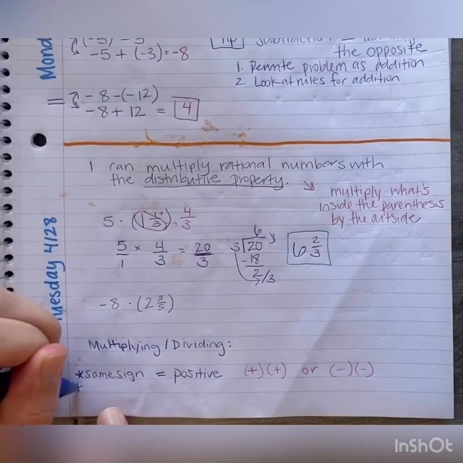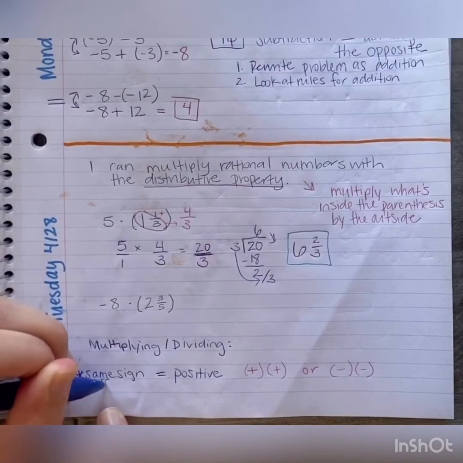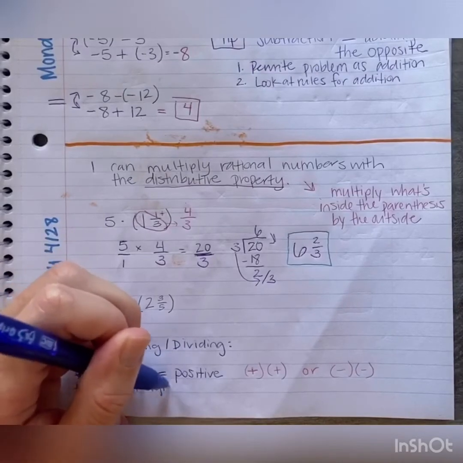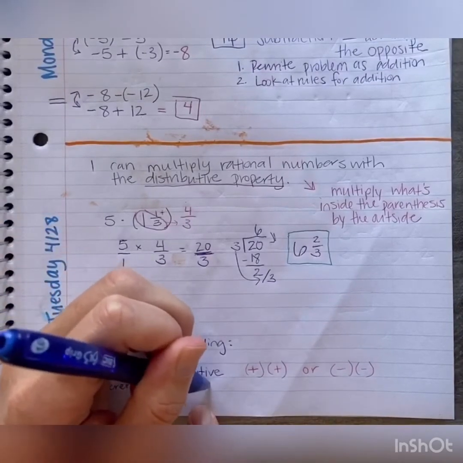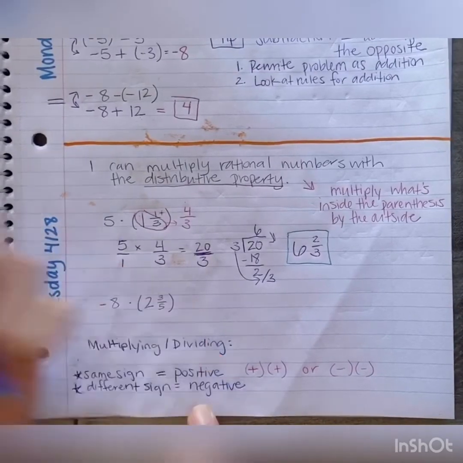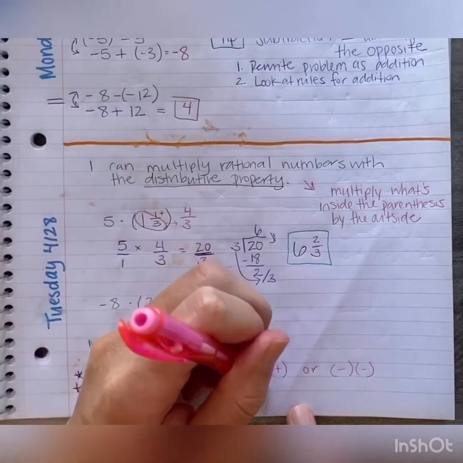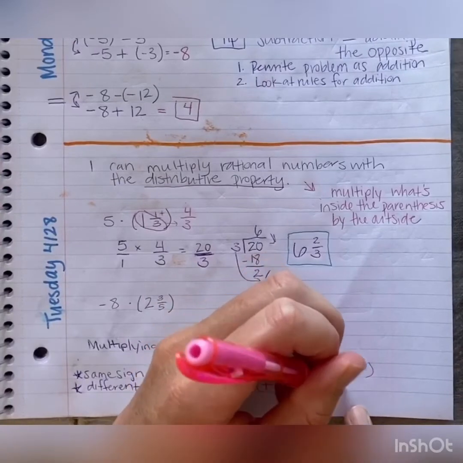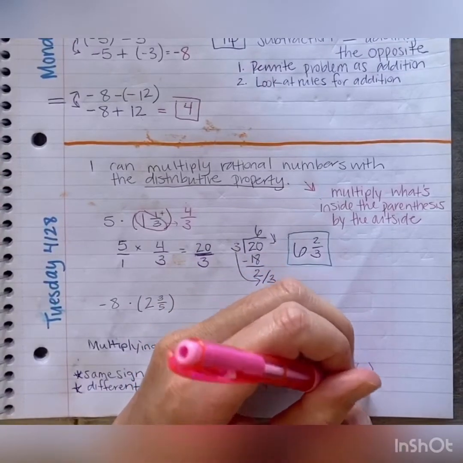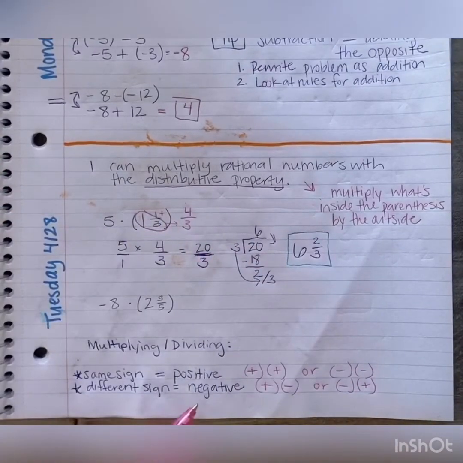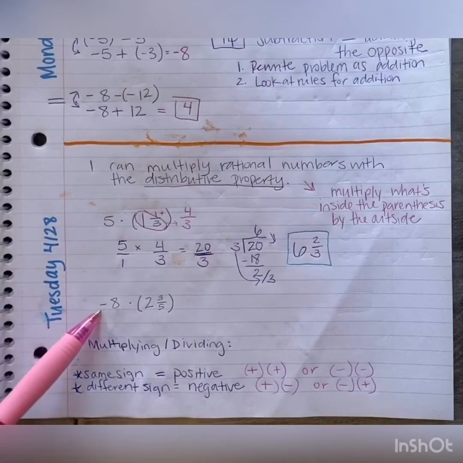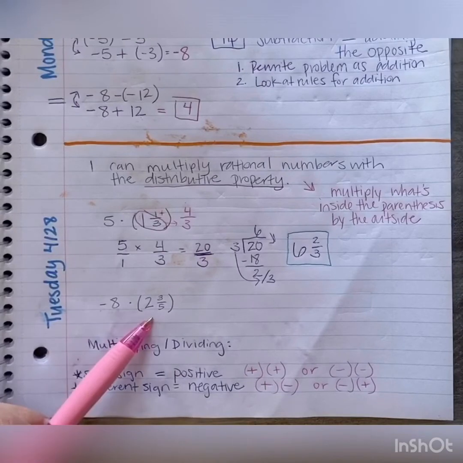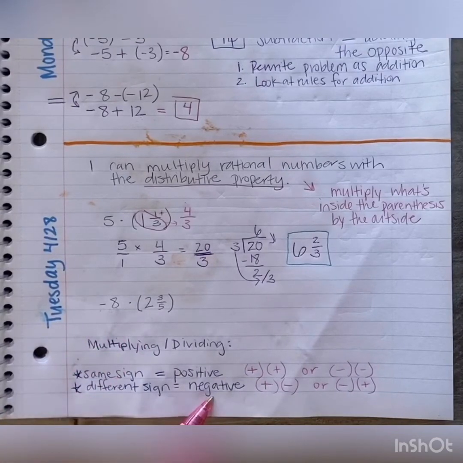If the signs are different, our answer is automatically going to be negative. So that means if we multiply a positive times a negative, or a negative times a positive, our answer is going to be negative. So looking at this question here, we have a negative and a positive. So we have different signs. So automatically my answer is going to be negative.